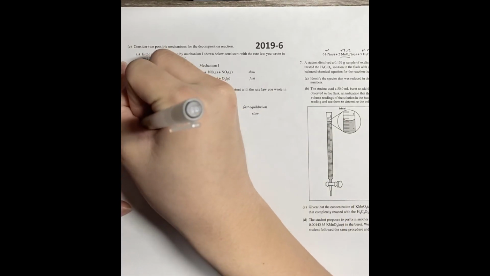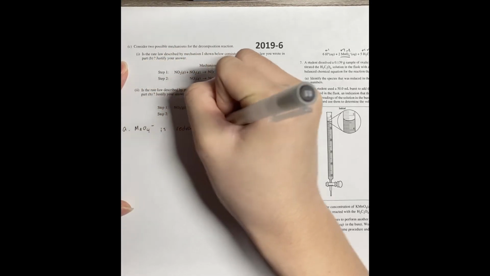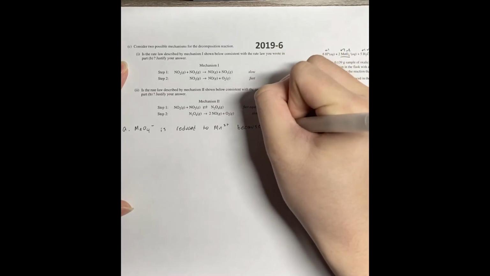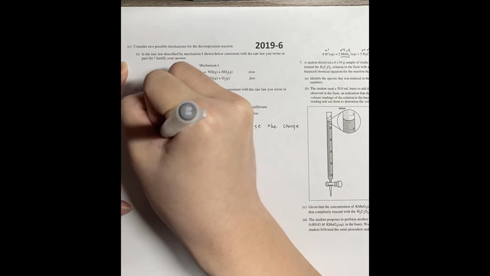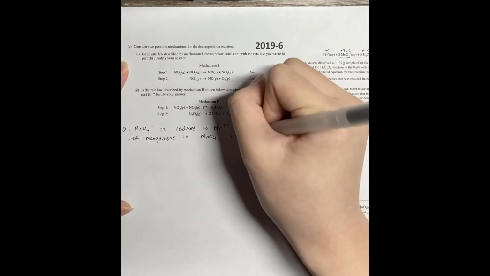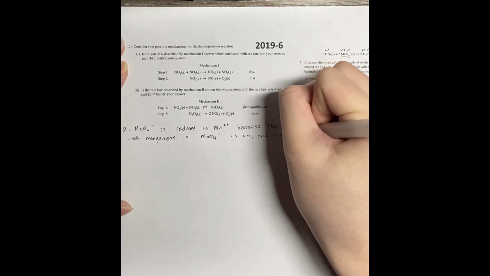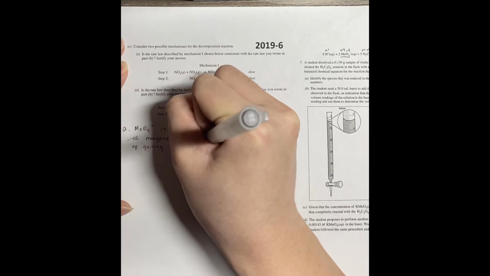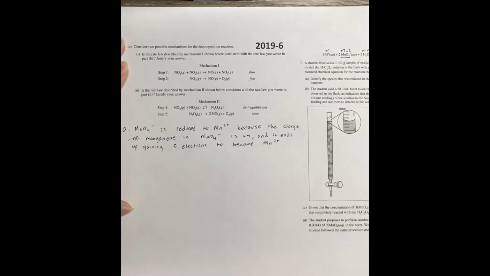For A, I would write MnO4- is reduced to Mn2+ because the charge of manganese in MnO4- is +7, and it ends up gaining 5 electrons to become Mn2+. Okay, so that's part A.